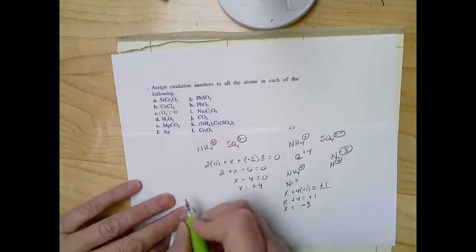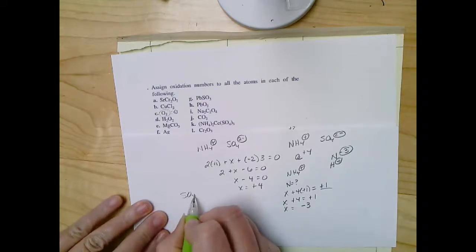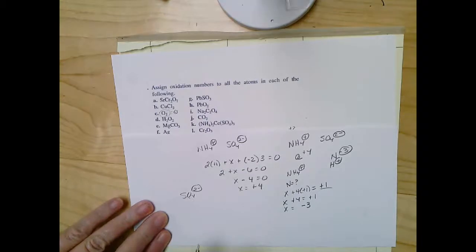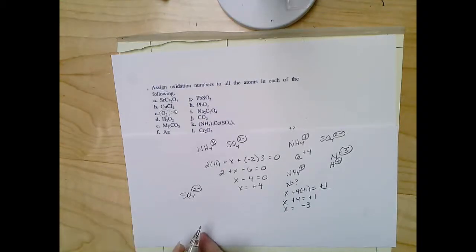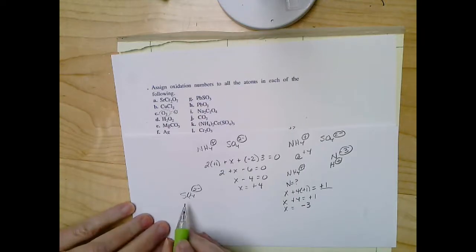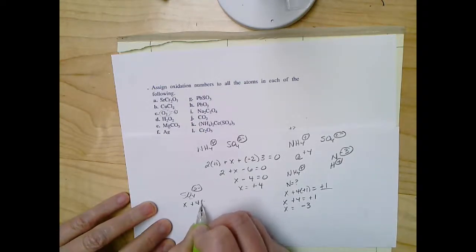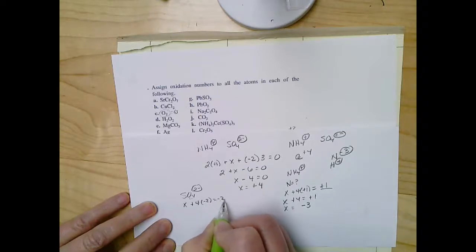Let's go on and do sulfate. So SO4 is 2-. Oxygen is almost always -2. It has 2 exceptions. One is when it's an element, and the other is if it's with fluorine. Neither of those is the case. So I'm going to use -2 for oxygen. Sulfur is going to be x. 4 times a -2 equals -2.